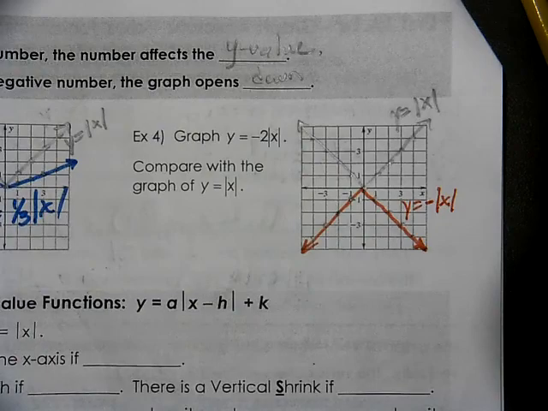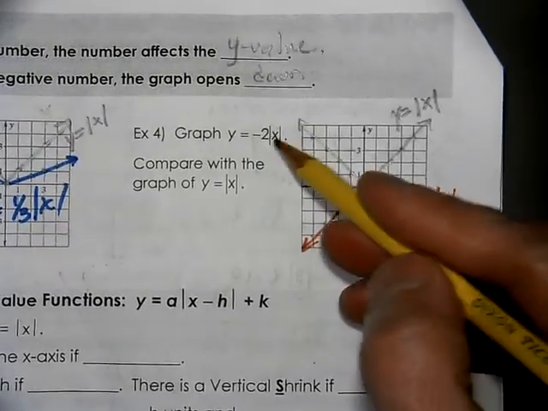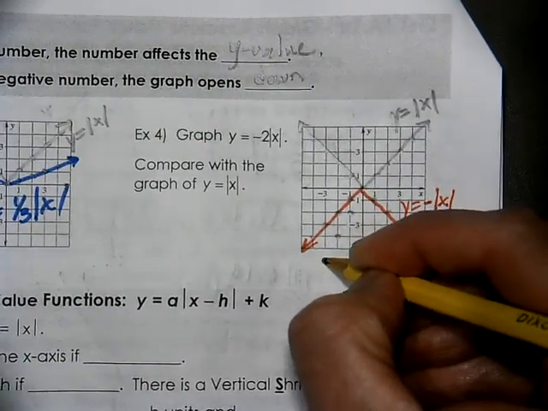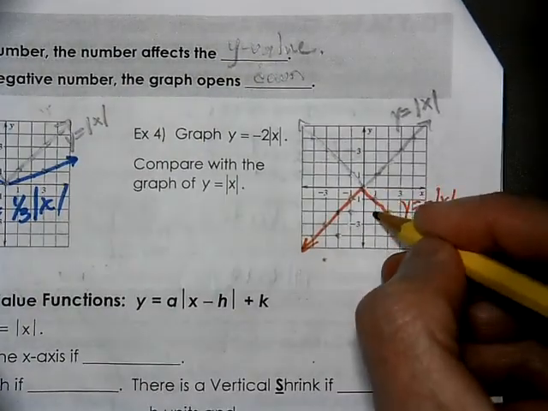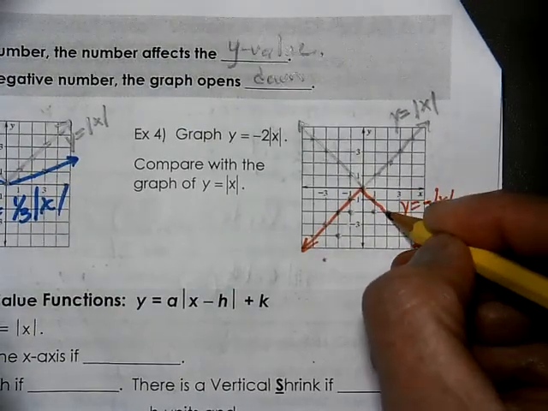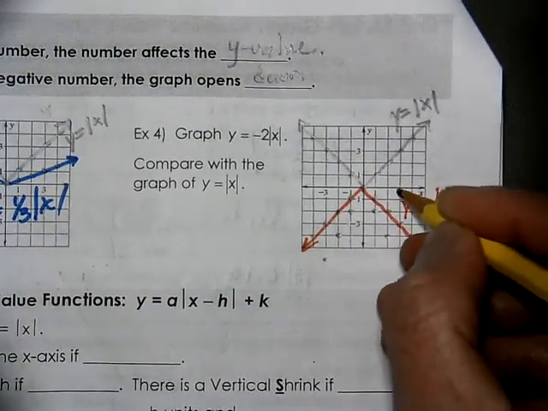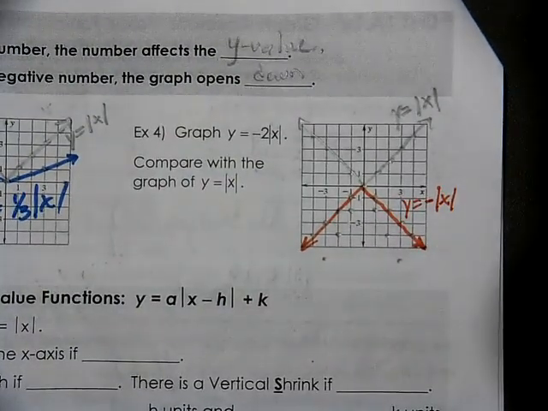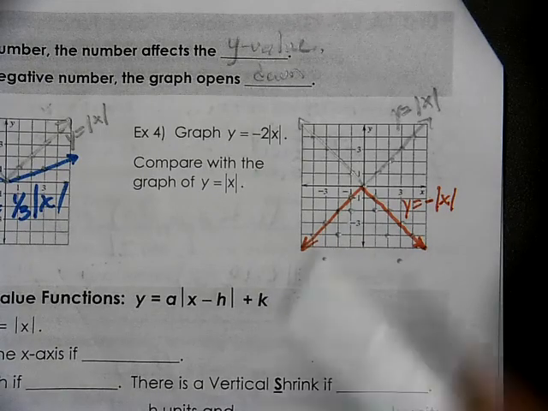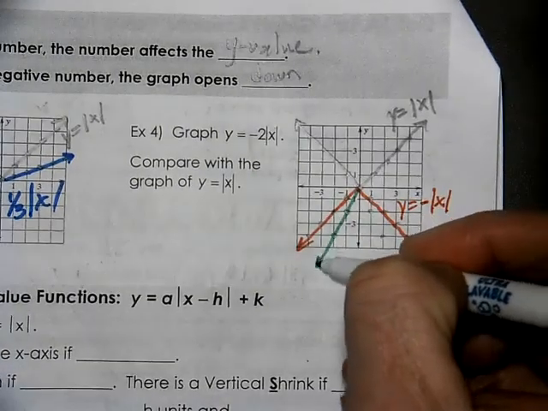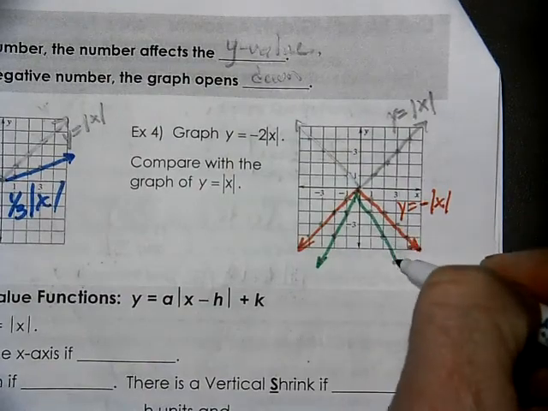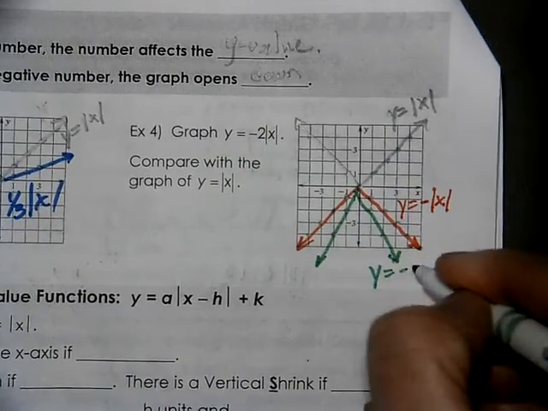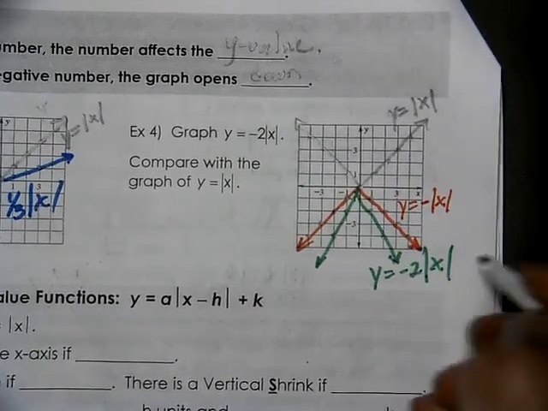And then we're going to take all our y values and give it a multiple of 2. So instead of going down 1, we go down 2. Instead of going down 2, we go down 4. Instead of going down 3, we go down 6. So this is going to become y equals negative 2 absolute value of x.